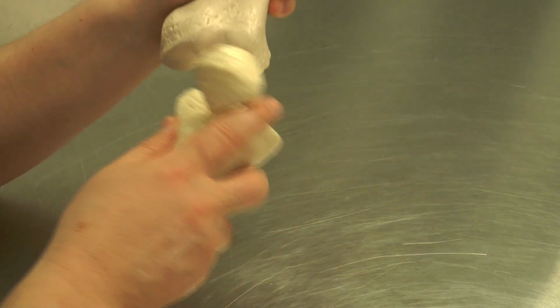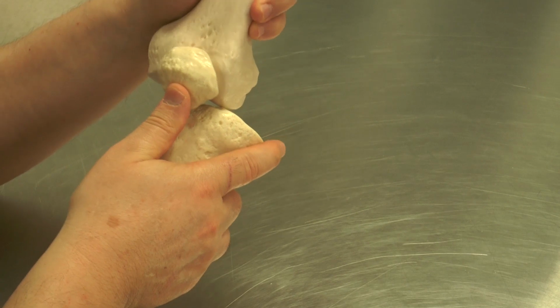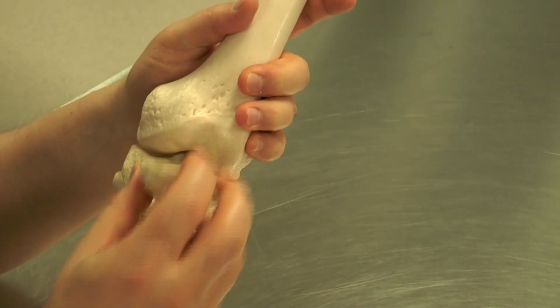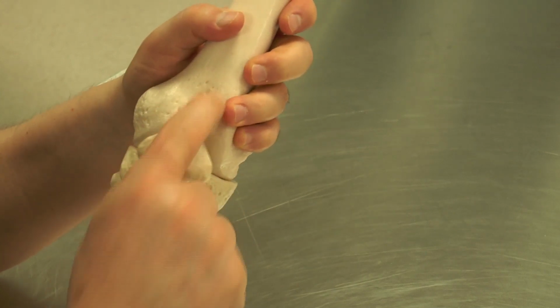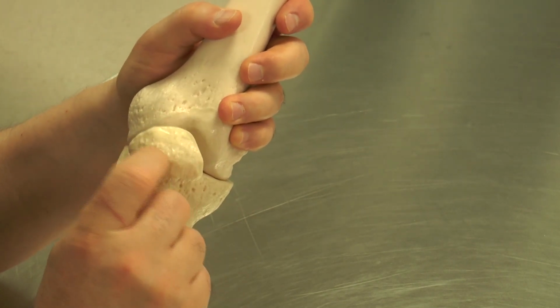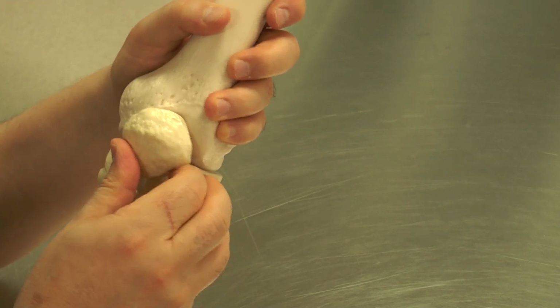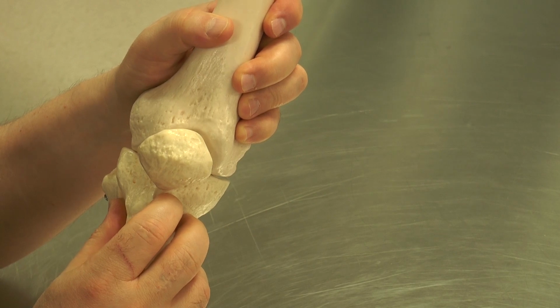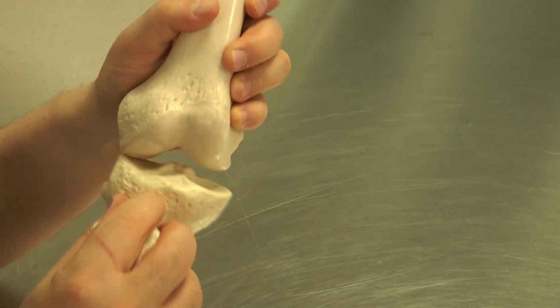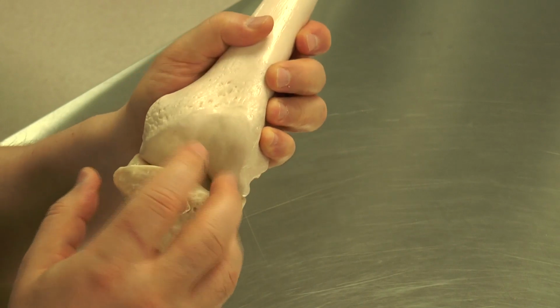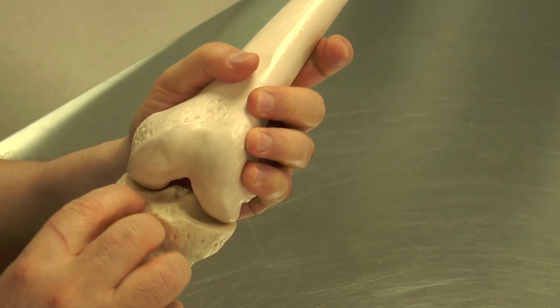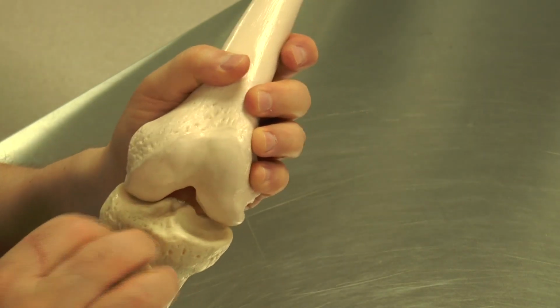So it articulates with the patella over here, like so. And therefore the joint between the femur and patella forms the patellofemoral joint, which is part of the knee joint. Okay, the next joint would be the tibiofemoral joint, which is again a condylar type of synovial joint.